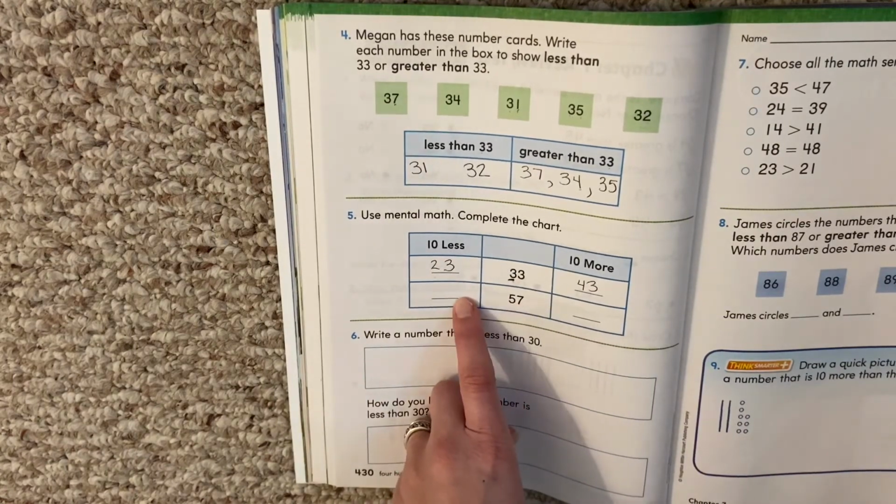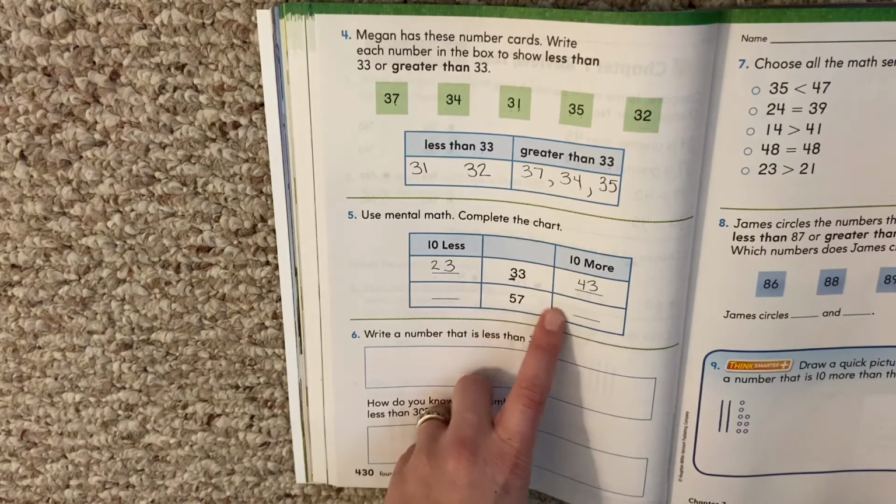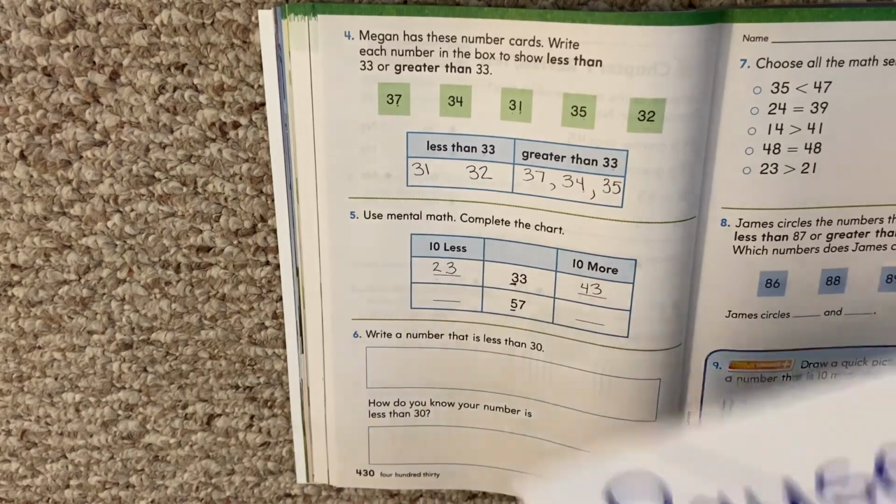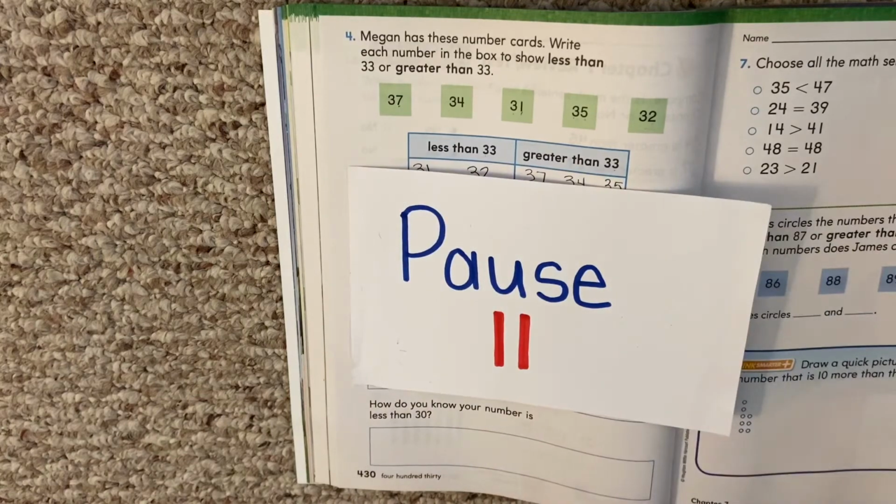All right, I want you to try this one. 10 less than 57, 10 more. So take your tens place. That's what needs to change. Hit play when you're ready to check.